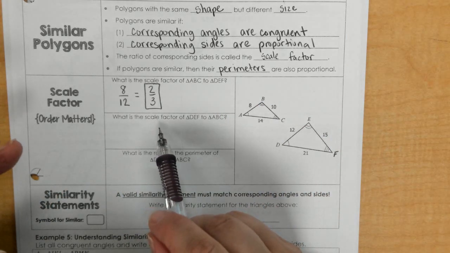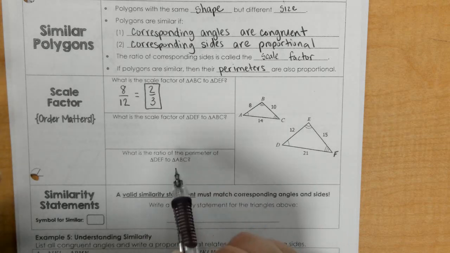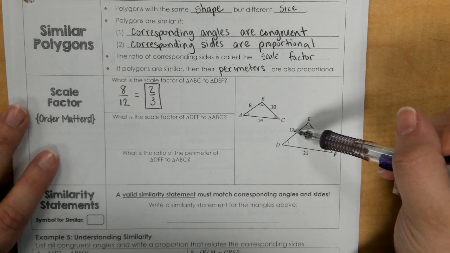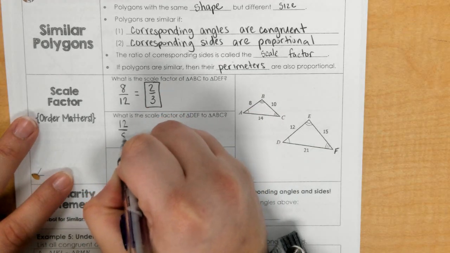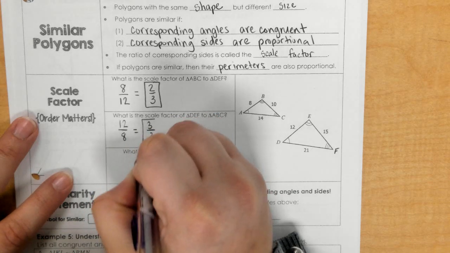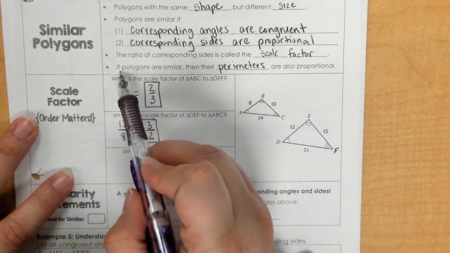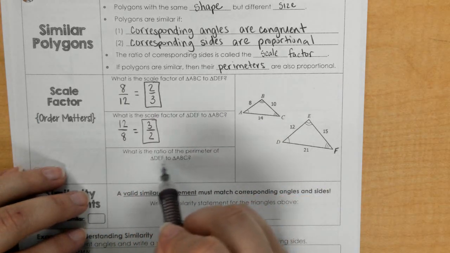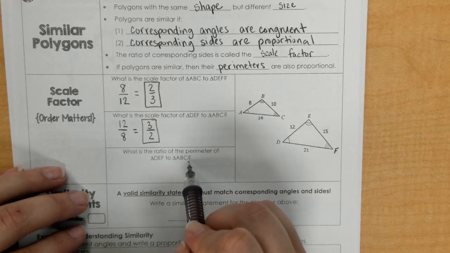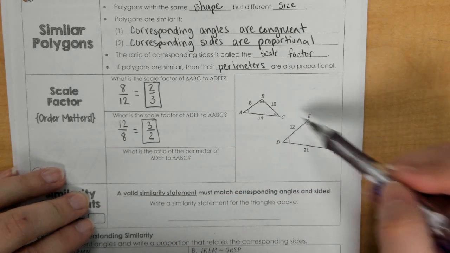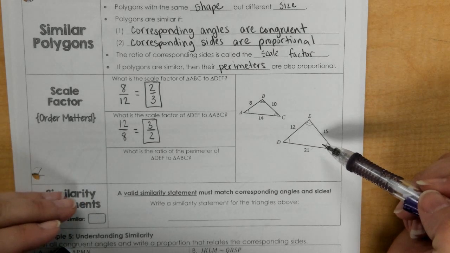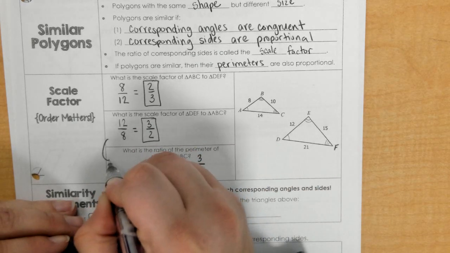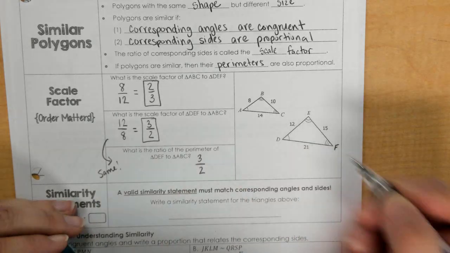So then it says, what is the scale factor of triangle DEF to ABC? So same thing, we're going to go backwards. From the big triangle to the small triangle, if we compare 12 and 8, and we reduce that, we get 3 over 2. But as discussed up here in this bullet, if polygons are similar, then their perimeters are also proportional. So if I look at triangle DEF to triangle ABC, if I were to add all of the sides on each triangle and set up a proportion or a ratio, I would get the same thing as 3 over 2. Because these are the same.